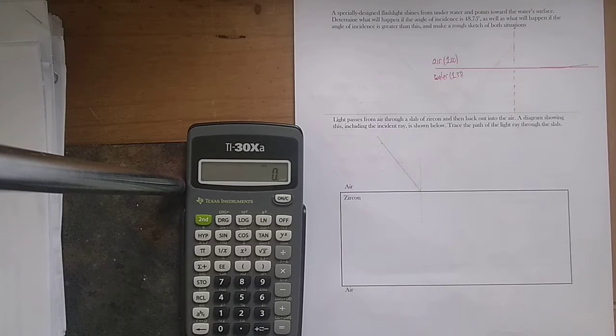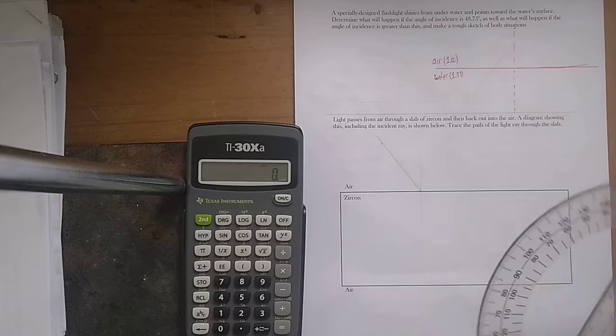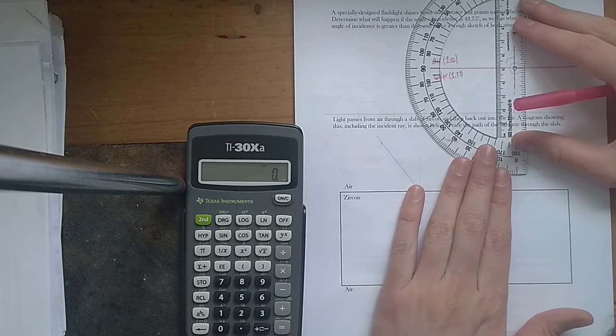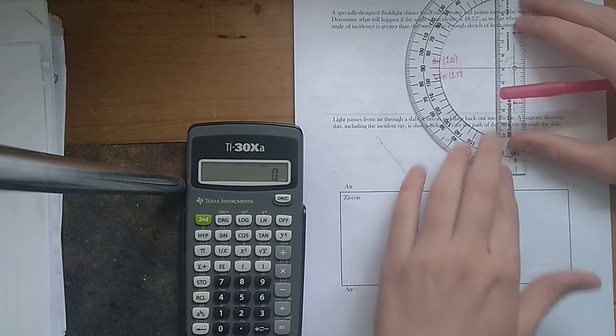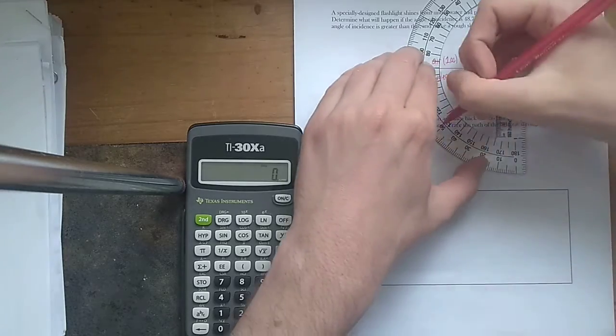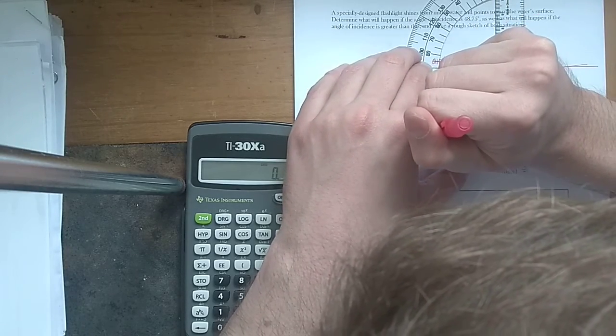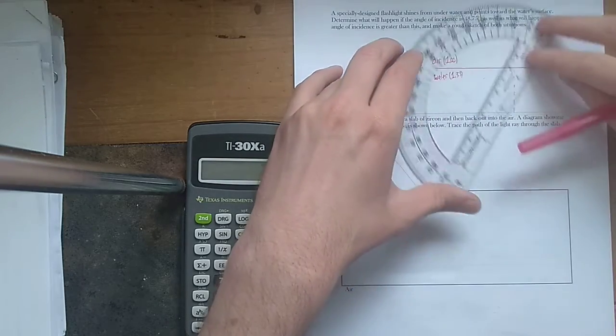The angle of incidence is 48.75 degrees. And the flashlight is shining from inside the water. So that means that 48.75, that's about there or so.